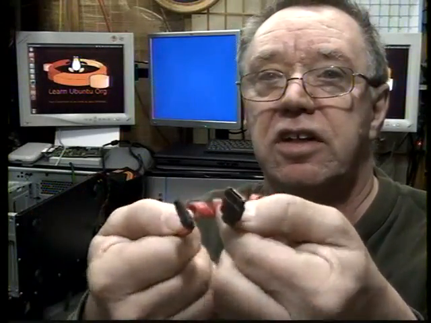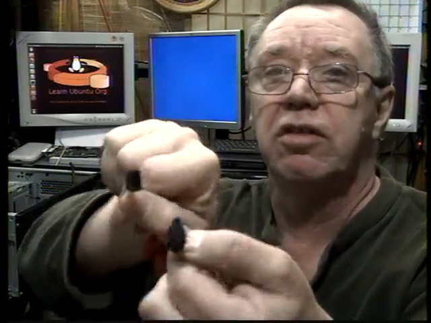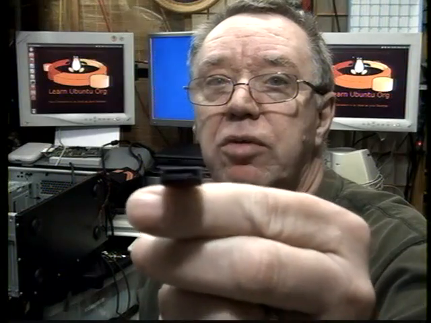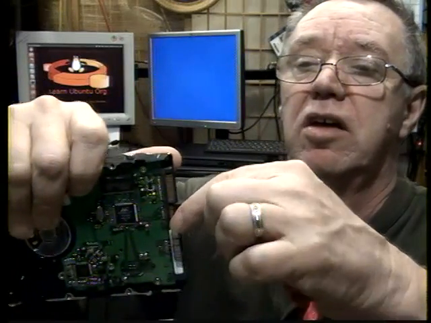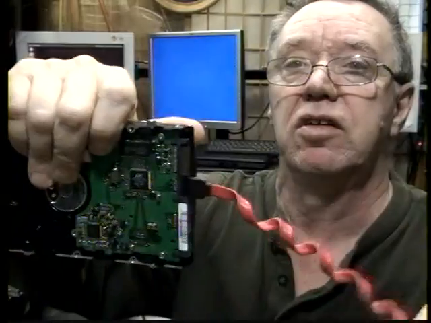Here's a SATA cable. As you can see, they're very small, and they're keyed, so they can only go in one way, and these will connect to the drive like so when you put them in.